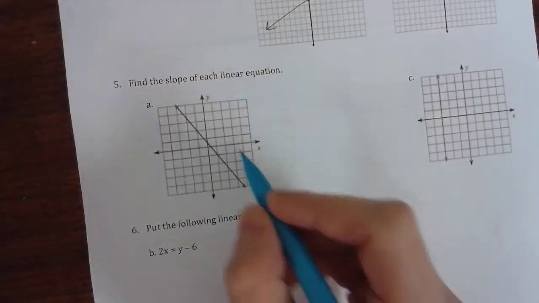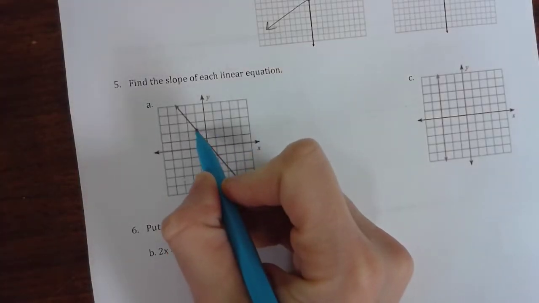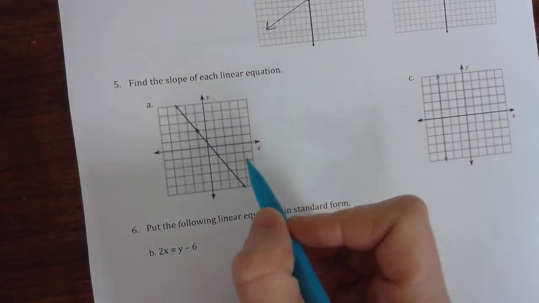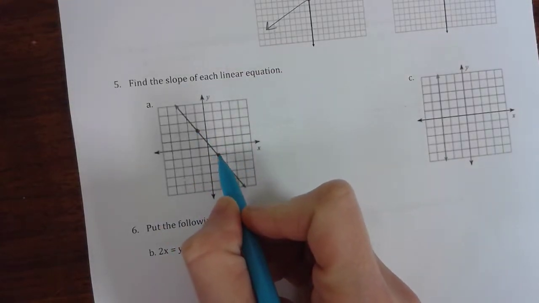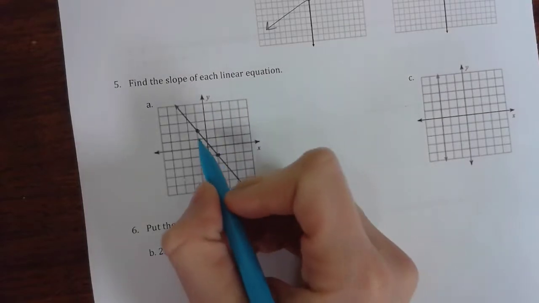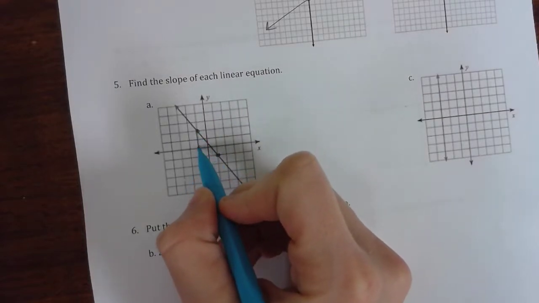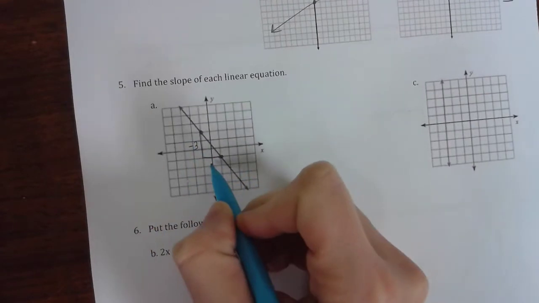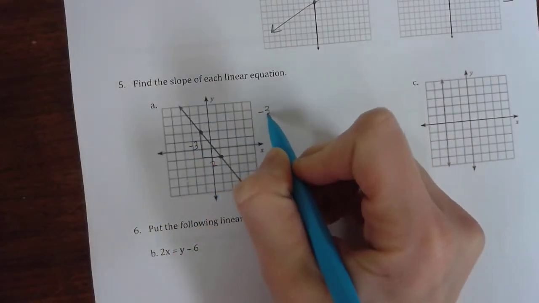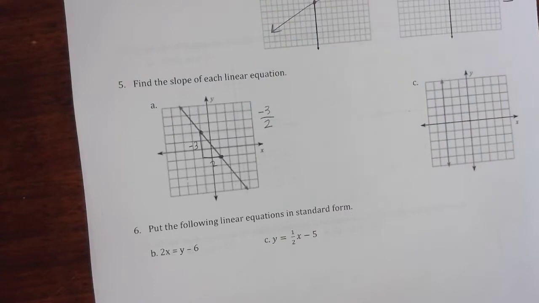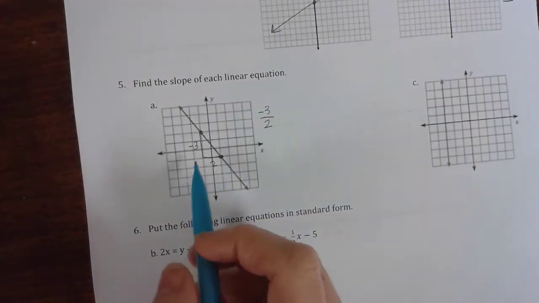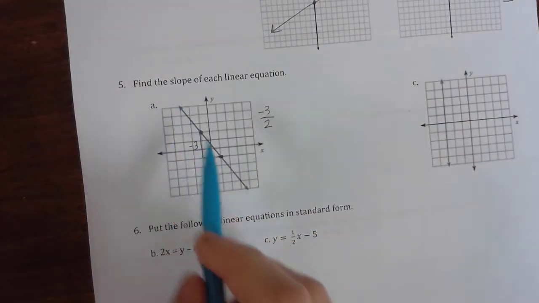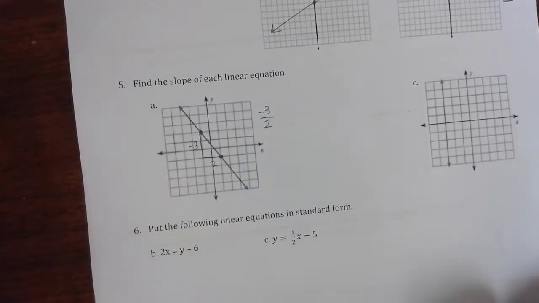So when we find the slope of each line, you pick two points where it goes through. Make sure you go up or down first. So right here, I'm going to go down 1, 2, 3, and then over 2. So that's down 3, over 2. So my slope is literally negative 3 over 2. Okay? And you can double check this. Your line's going down, so this should be negative.